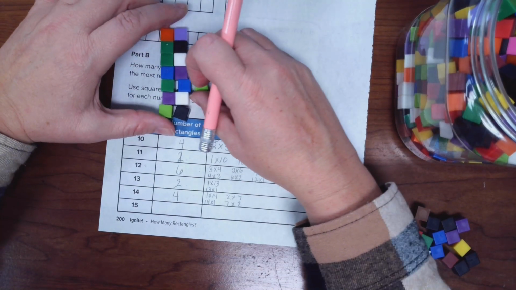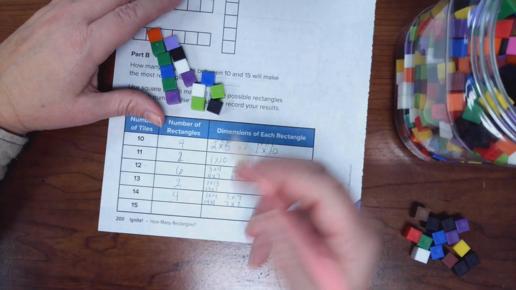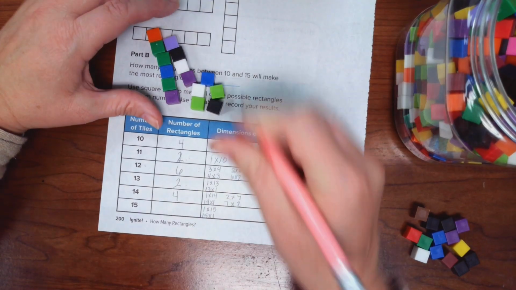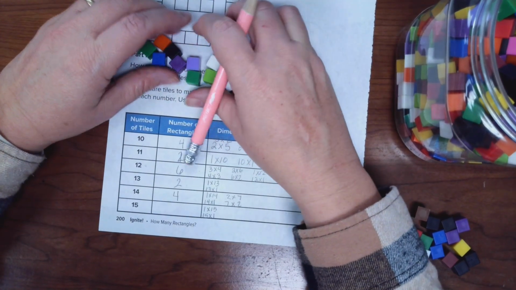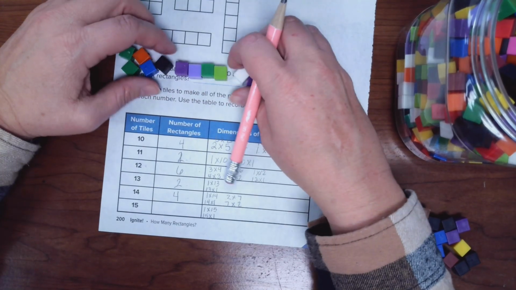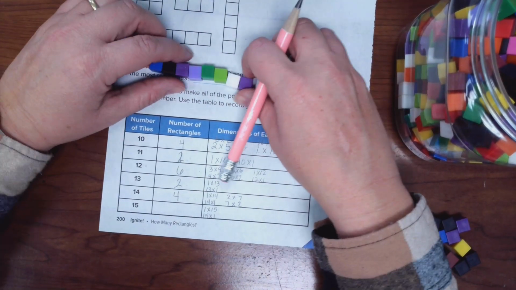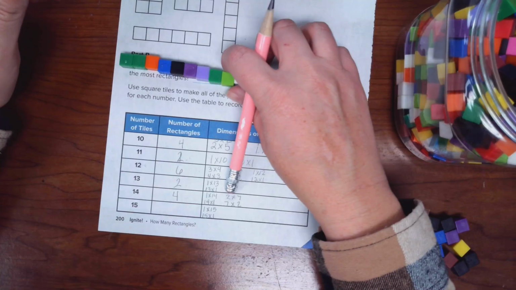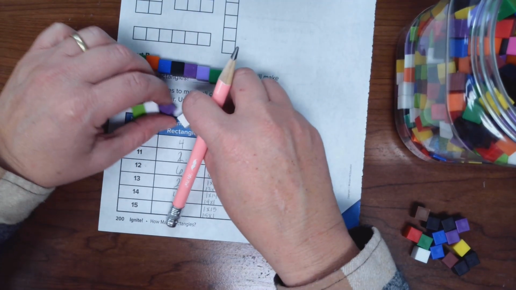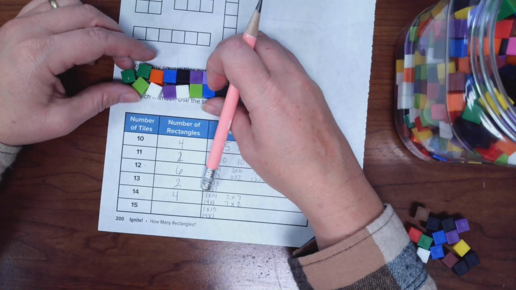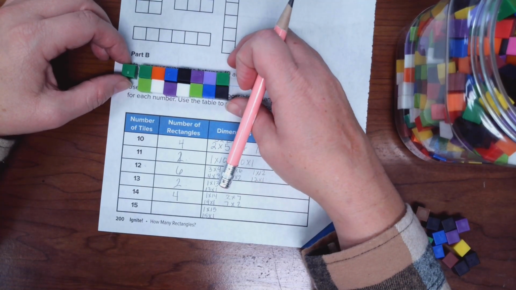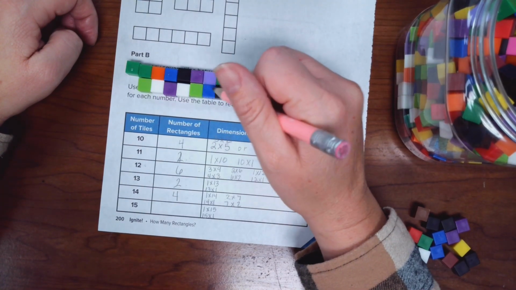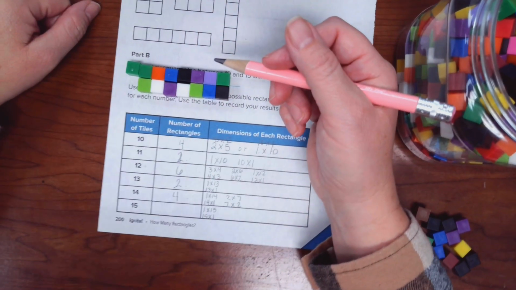So now I've got 15. So I already know I can do 1 times 15 and 15 times 1 because I can put it in that straight line. I know I've got this really long rectangle. And so how about if I cut that in half? Can I cut it in half and make a rectangle? Let's see. What? 1, 2, 3, 4, 5, 6, 7, 8, 9, 10, 11, 12, 13, 14, 15. There's 15. I can't do 2s.